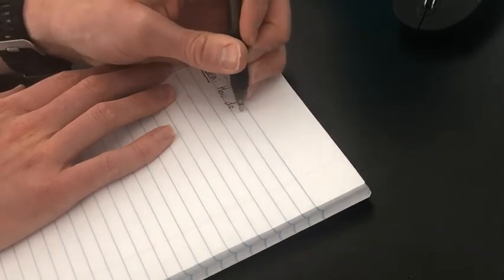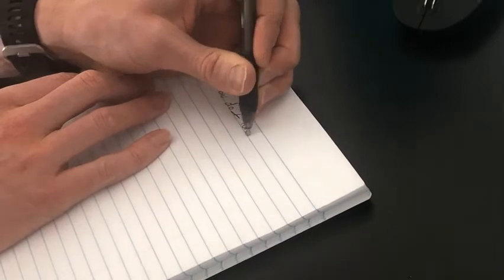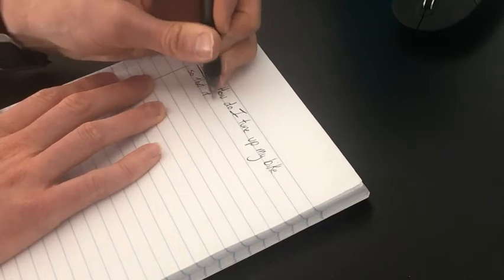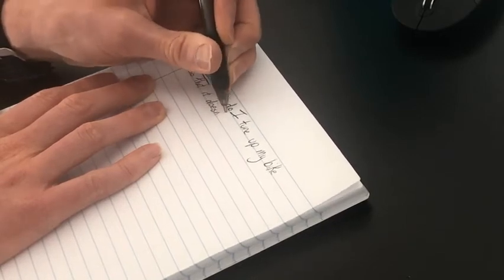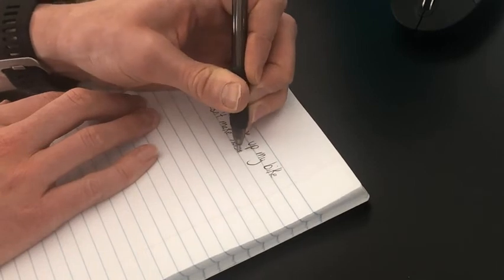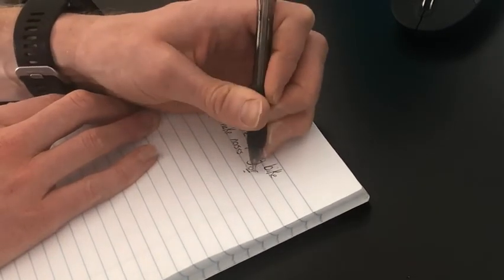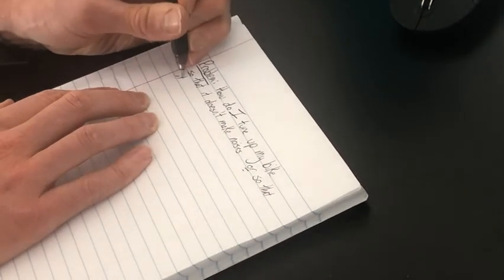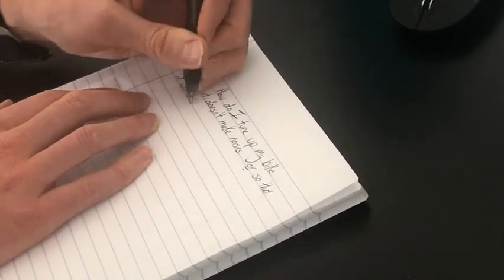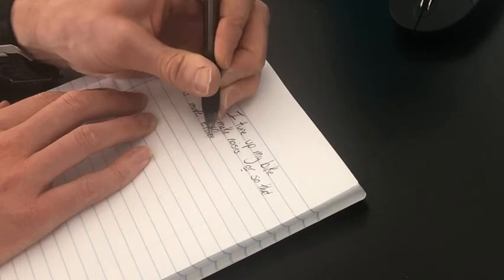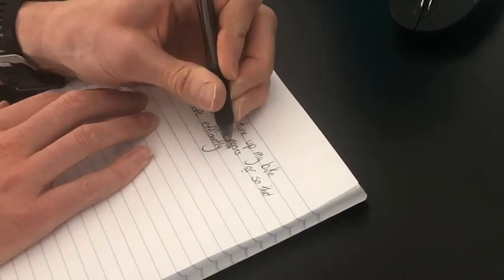So in this case, my problem, to put it simply, is going to be: how do I tune up my bike so that it doesn't make noises or so that it works more efficiently? And put a question mark.